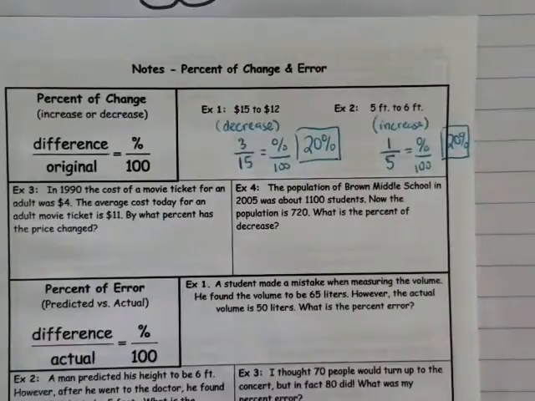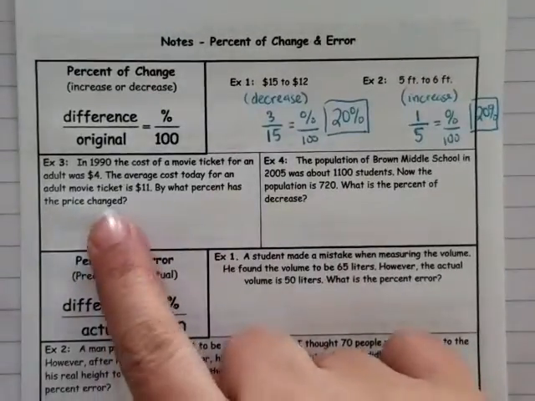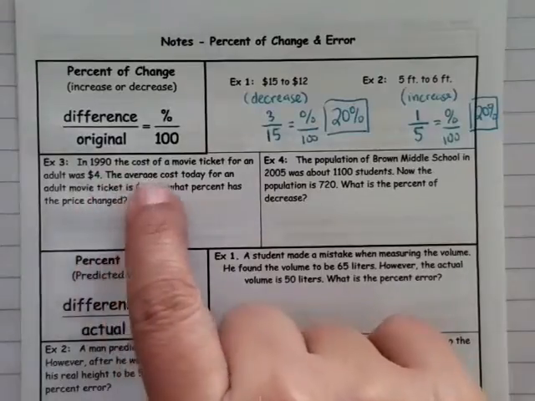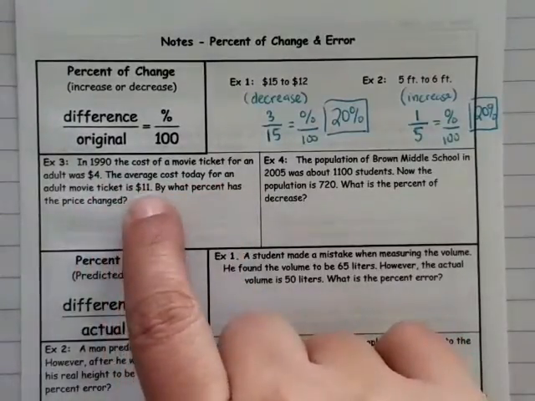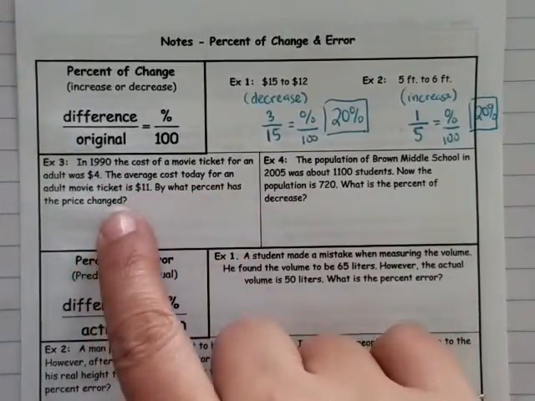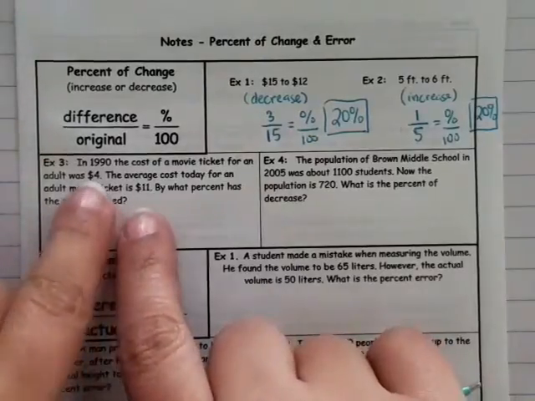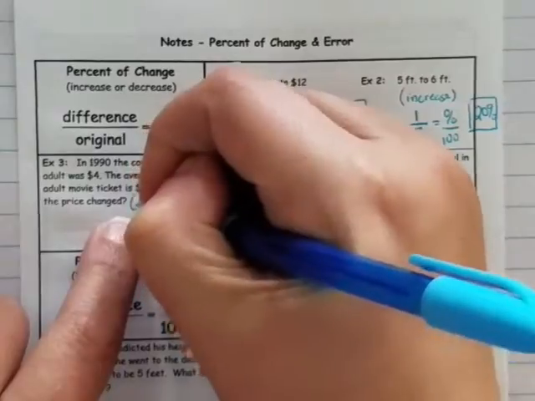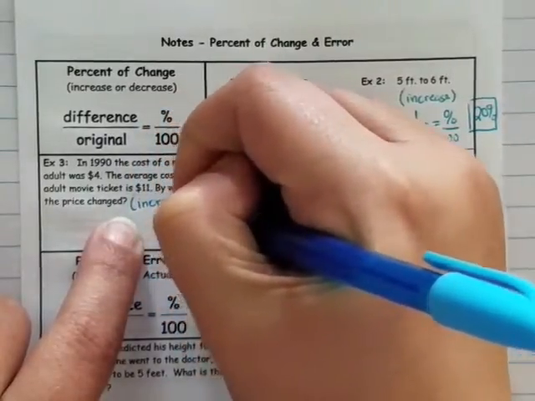Okay? All right, so some word problems that go along with your percent change. So example 3. In 1990, the cost of a movie ticket for an adult was $4. The average cost today for an adult movie ticket is $11. By what percent has the price changed? So we know we're going to go from 4 to 11. So we know we have an increase in price. So I'm going to just remind ourselves that this is an increase.